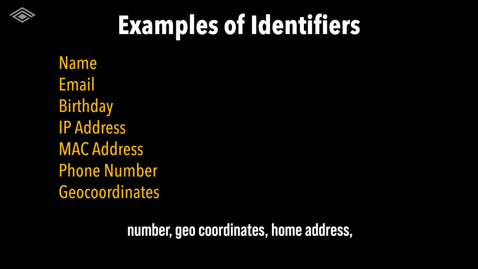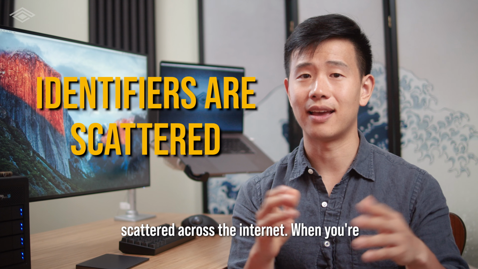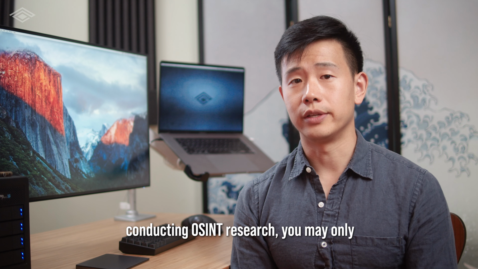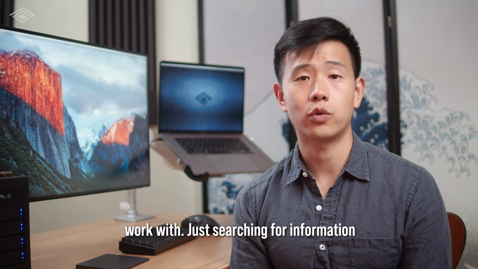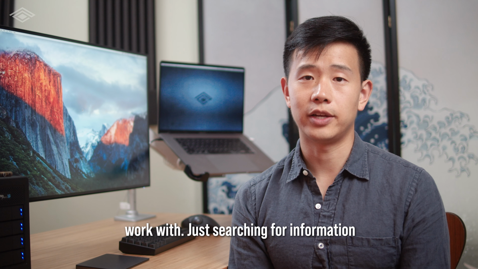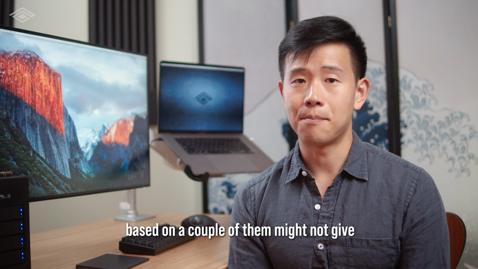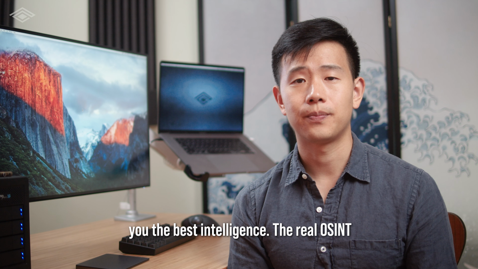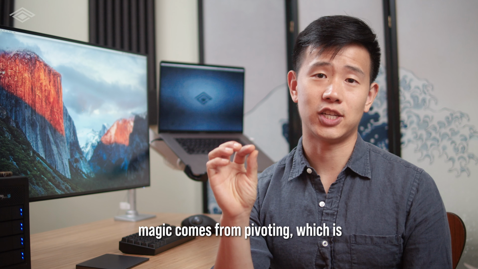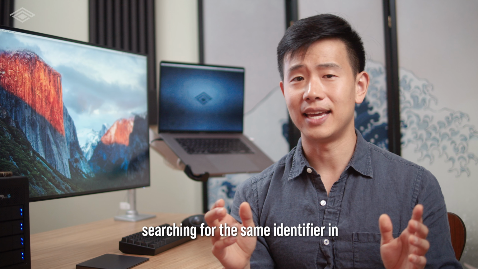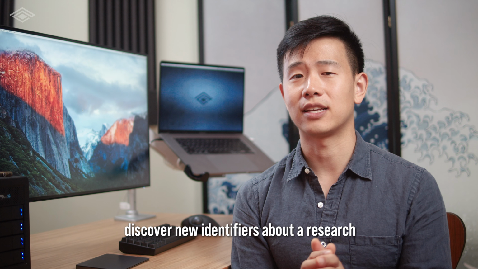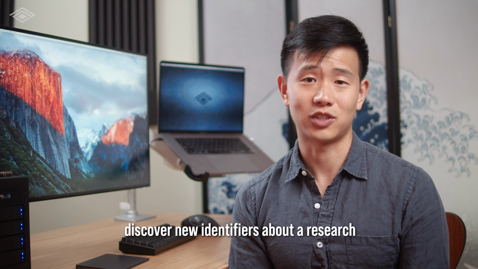These identifiers might exist across many different datasets scattered across the internet. When you're conducting OSINT research, you may only have one or two identifiers available to work with. Just searching for information based on a couple of them might not give you the best intelligence. The real OSINT magic comes from pivoting, which is searching for the same identifier in different datasets to correlate and discover new identifiers about a research target.